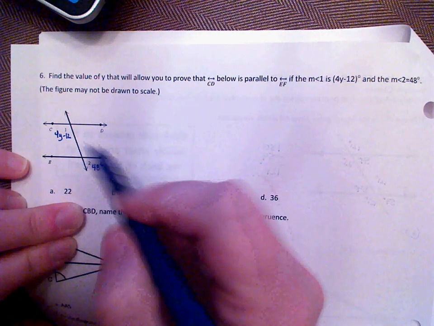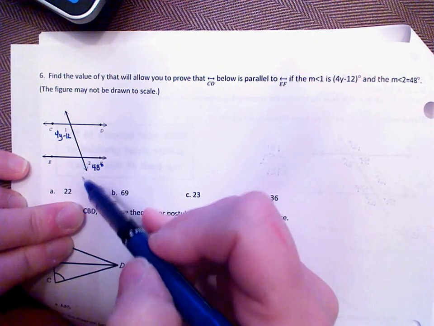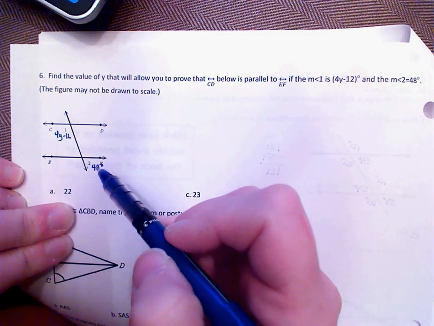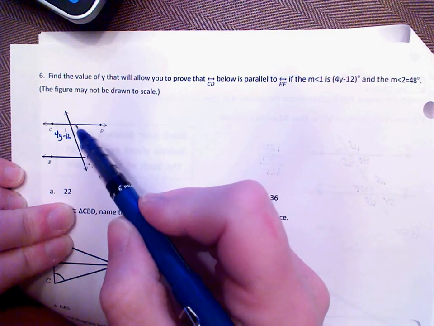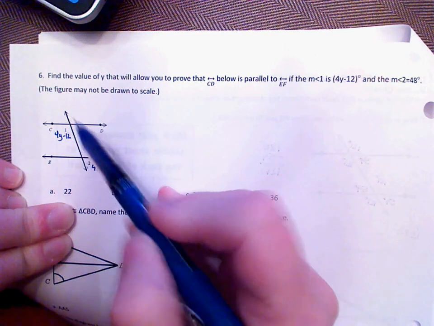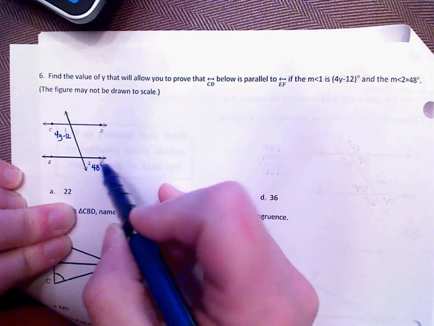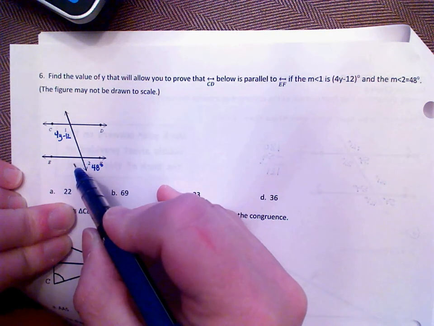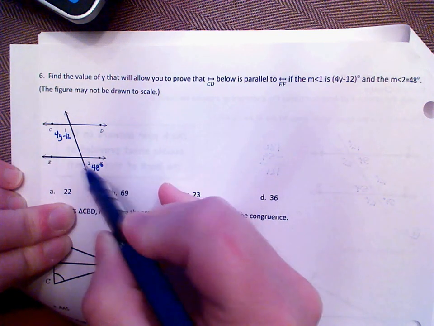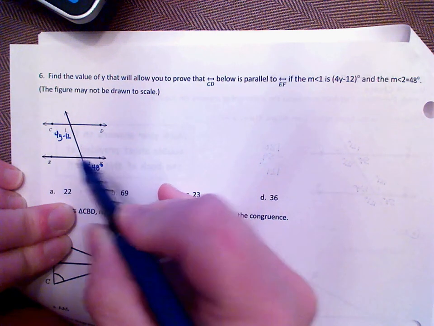So remember on number 1 we talked about when you have parallel lines cut by a transversal, you only have 2 angle measures in that scenario. Your acute angles are all going to be congruent, so all of these acute angles are 48 degrees, and all of your obtuse angles are going to be congruent, so they would all be the 4y minus 12. But the important thing to understand is that the obtuse angle and the acute angle have to add to get 180 degrees because of all those linear pairs that are created, and we know linear pairs are supplementary.